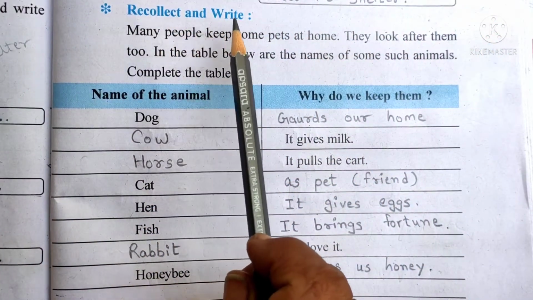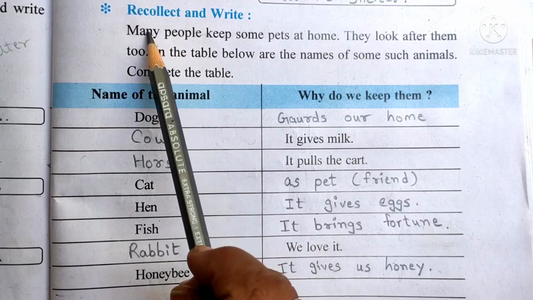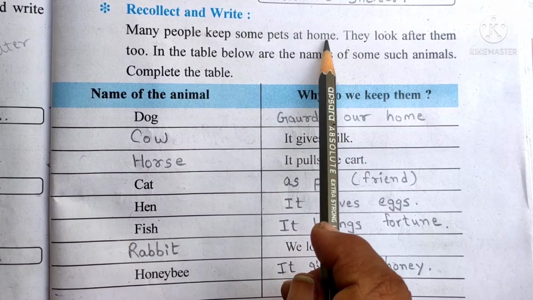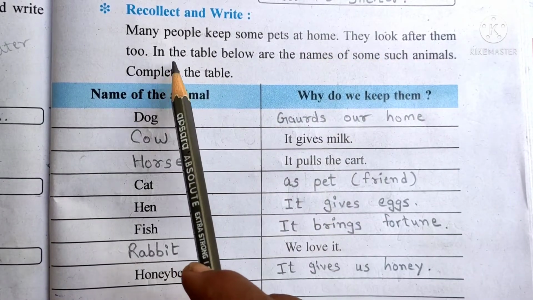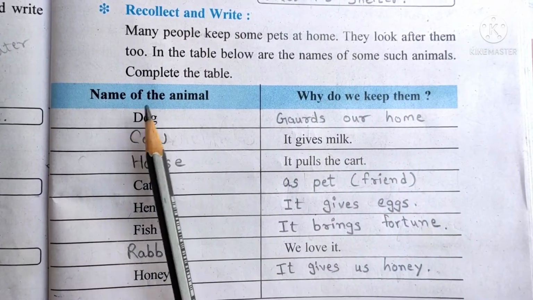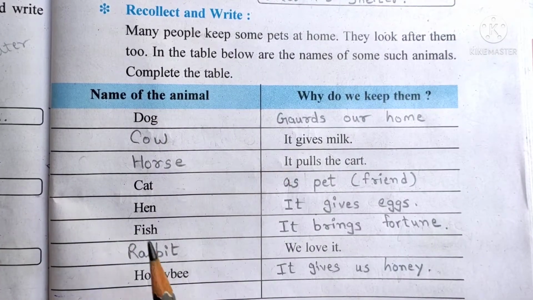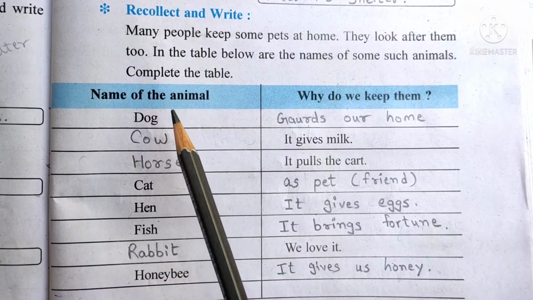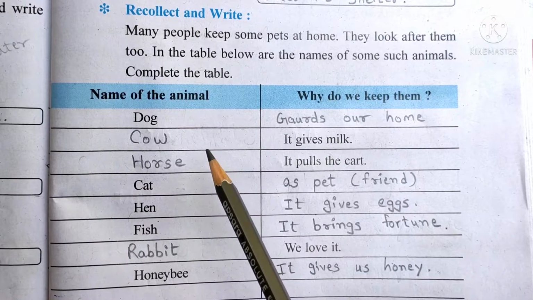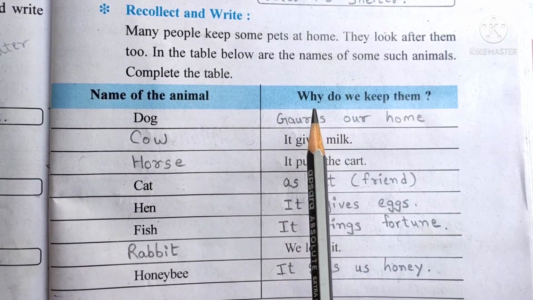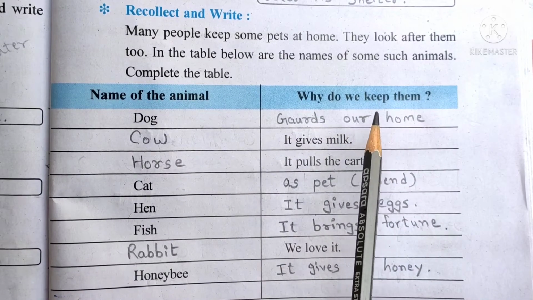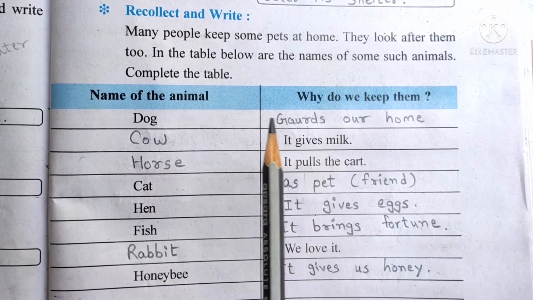Next, recollect and write. We have to recollect our memory and write this. Many people keep some pets at home. They look after them too. In the table below are the names of some such animals. Complete the table. Here is the list of animals given. Somewhere in between it is missing. You have to complete it. And on the next side, why do we keep them? Why do we keep that animal as our pet at our home?